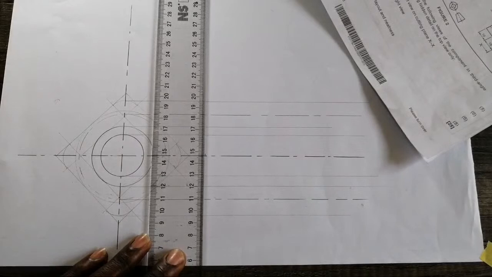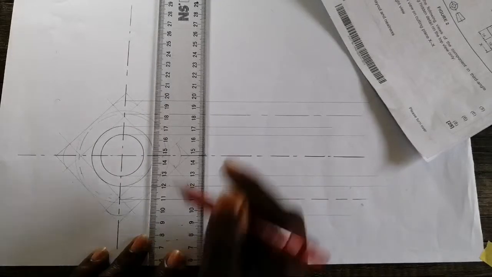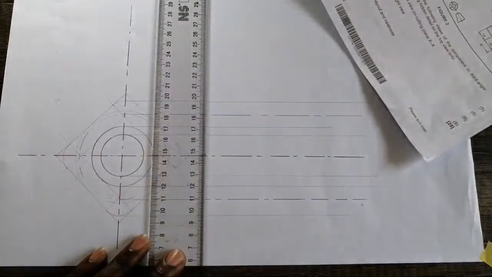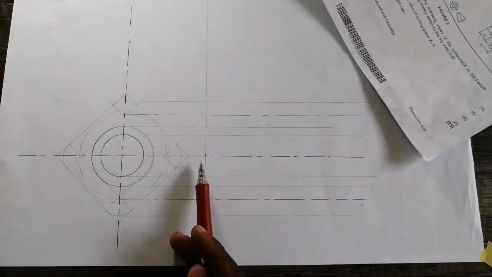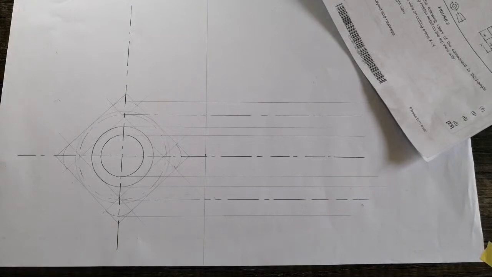Even though my front view looks incomplete, from here, going this side, you can begin to draw your right view.